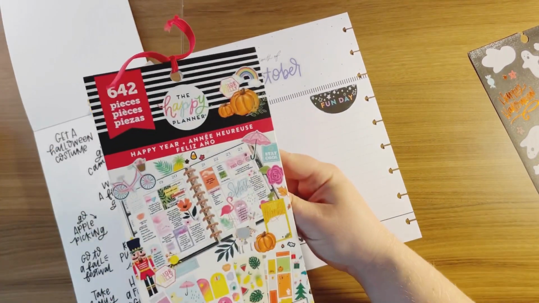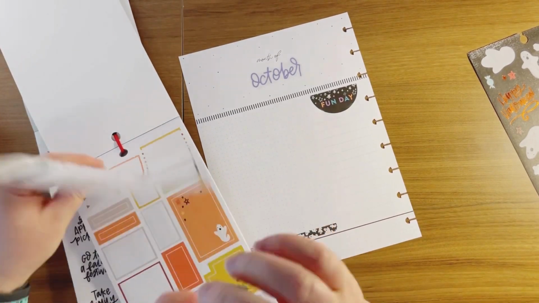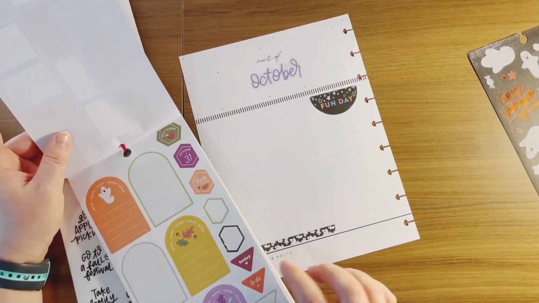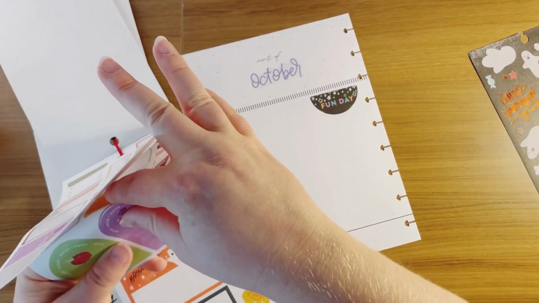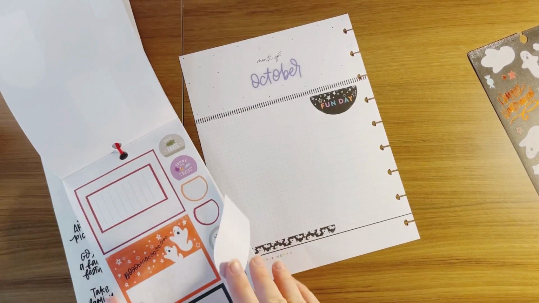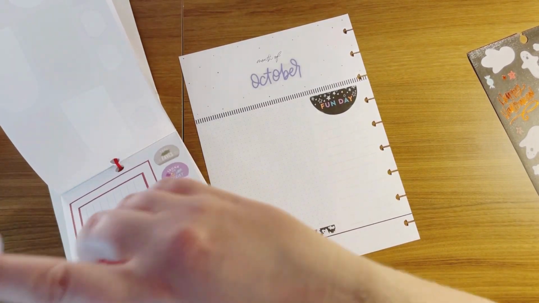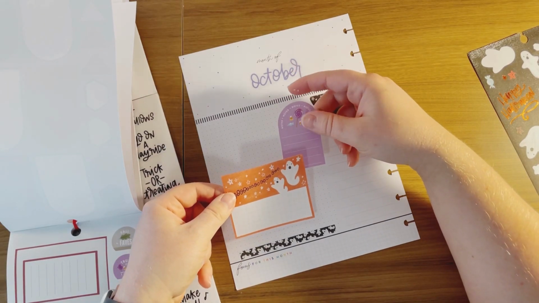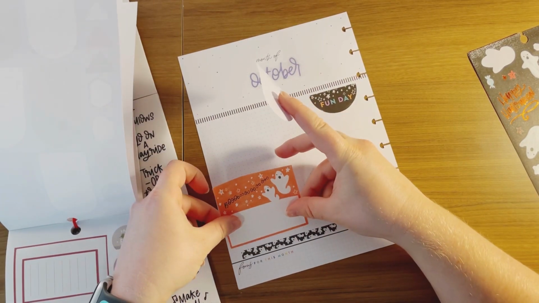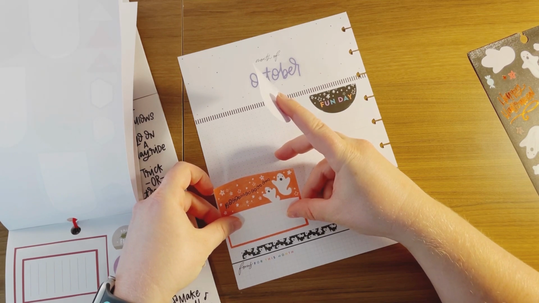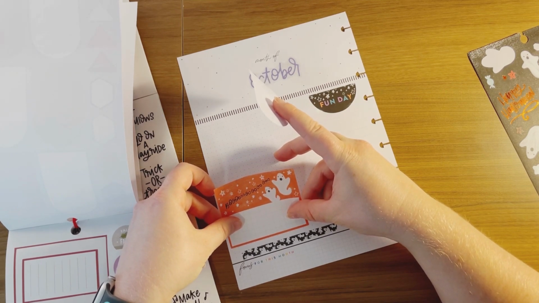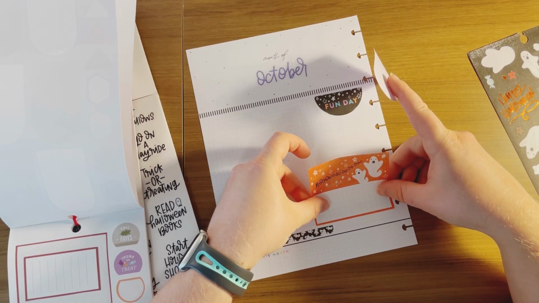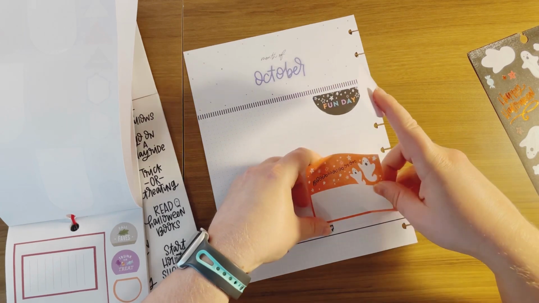Then in this seasonal book, there's some good boxes. So I think I'm going to use this candy one and this ghost. Well, should I kind of do it over here instead? Let's try it over here.